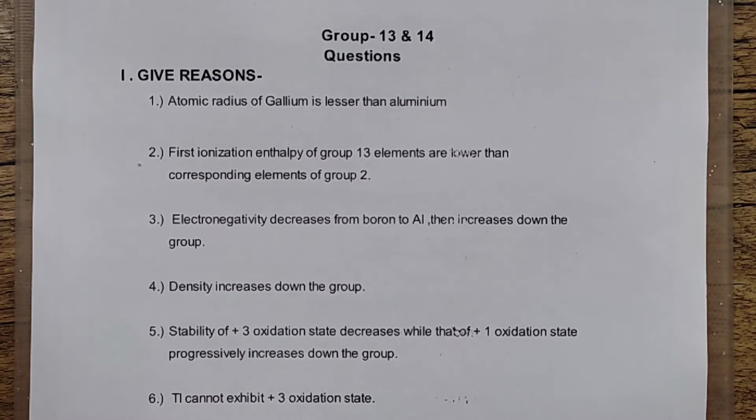It's a part of P block elements, class 11. Okay, so we begin with reason questions. Give reason for the following. And in inorganic chemistry, these type of questions are very, very important.